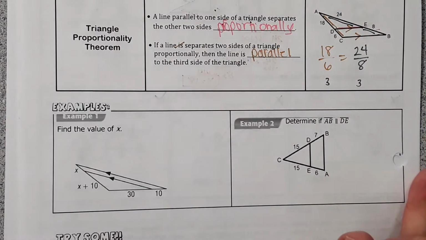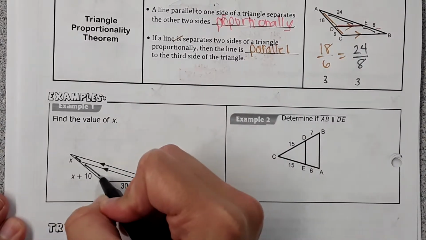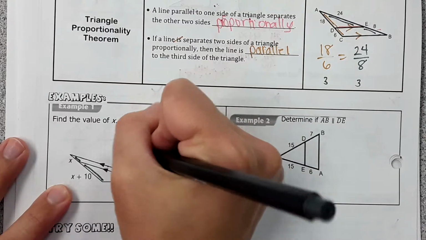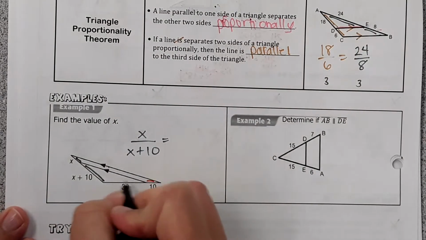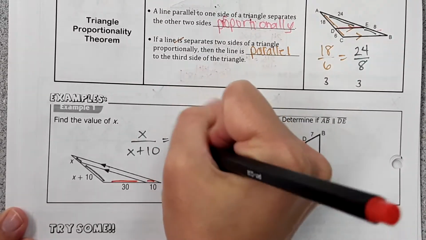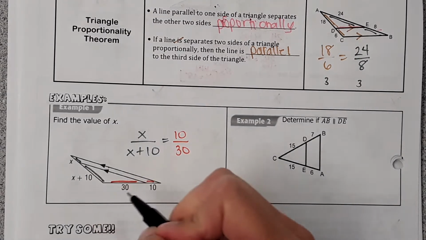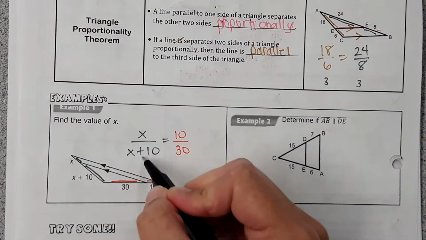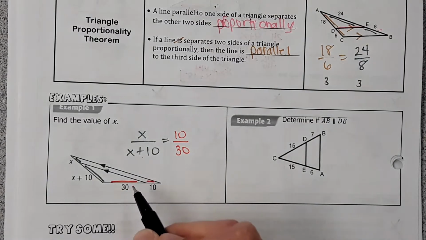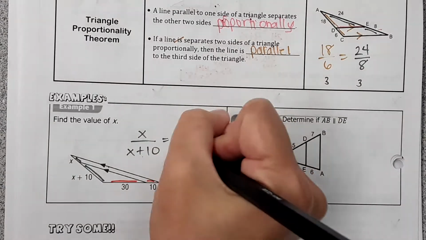Okay, so the first example, it shows that these two lines are parallel. So that means this is proportional to this here. So we're going to do x over x plus 10 equals, and that means this is proportional to this in the same ratio. So 10 over 30. So as far as setting this up, you need to be consistent. So if I'm doing the small to big, then over here I also need to do small to big. There's different ways to do this, but as long as you're consistent, you'll get the correct answer.